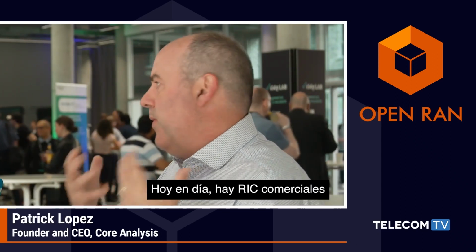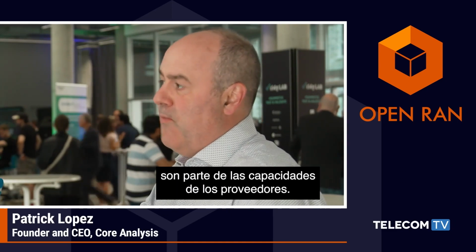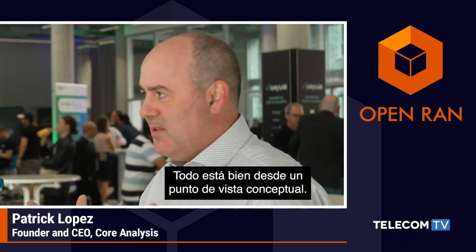Today, there aren't commercial near-real-time RICs deployed, but basically it's a feature set that is embedded within the base stations, or within the CU, DU, and RU in Open RAN. So these features are part of the vendor's capabilities. What the O-RAN Alliance proposes is to extract those features from those products and create that platform that I was mentioning. It's all nice from a conceptual standpoint. I'm not convinced that it's realistic.